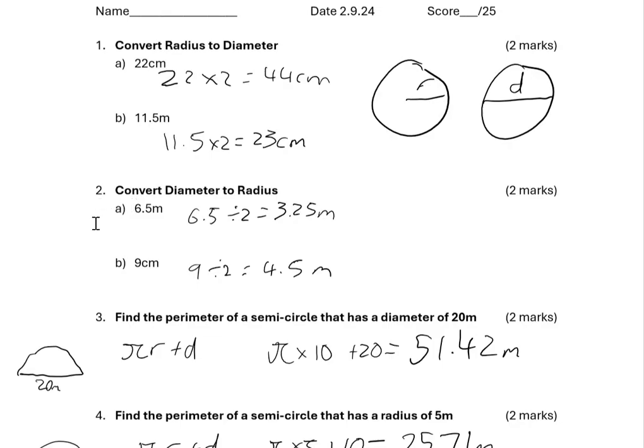For question 2, it's the other way around. They are diameters like this one, from one side of the circle all the way to the other through the middle, and then you need to half it to get your radius answers.